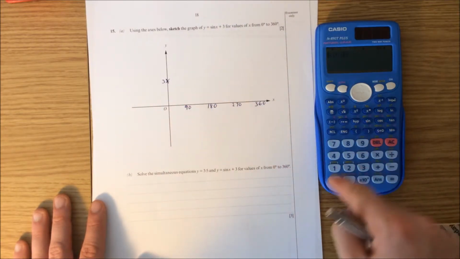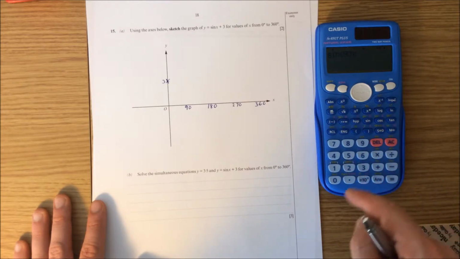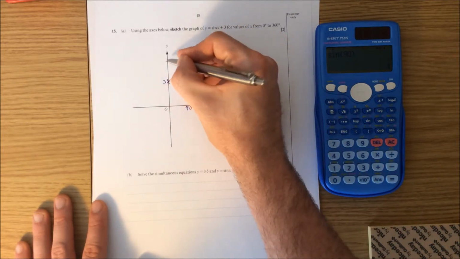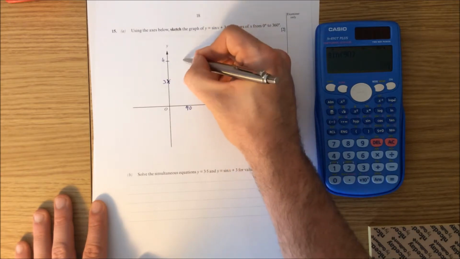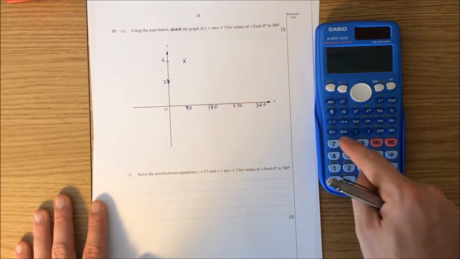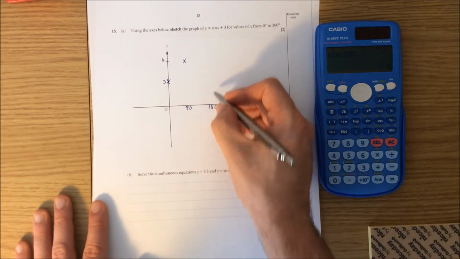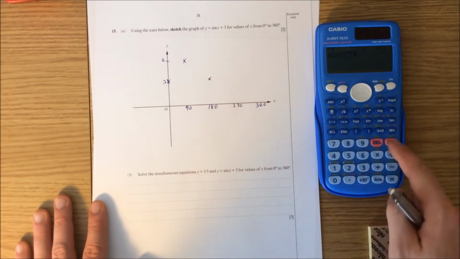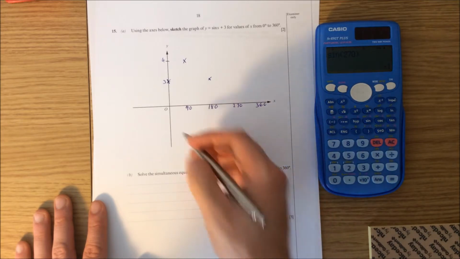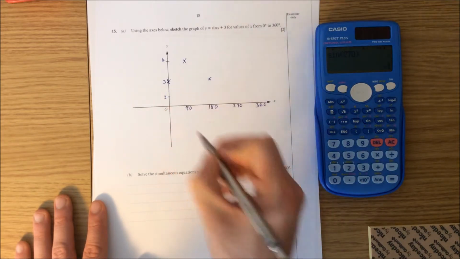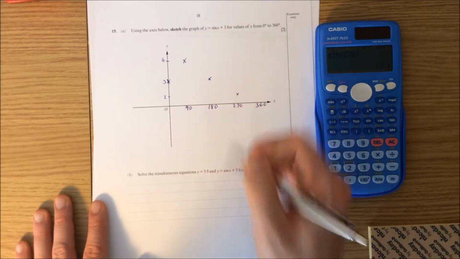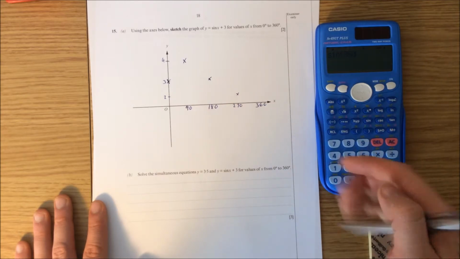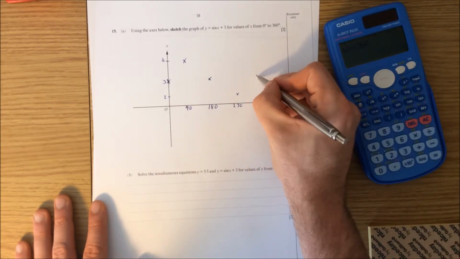Try sine of 90. Sine of 90 on your calculator comes out as 1. Add the 3, that takes me up to the point 4. So sine of 90 is at 4. Do 180 next. Sine of 180 is 0, but add the 3, I'm going to end up at 3. Do the sine of 270 next. I'm going to end up at minus 1, which when I add 3 will take me to 2. So 270 will be at 2. And then again, the sine of 360 is 0. So add the 3 on, I get to 3.